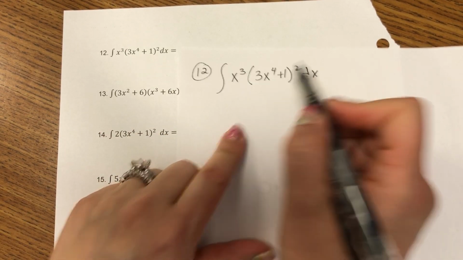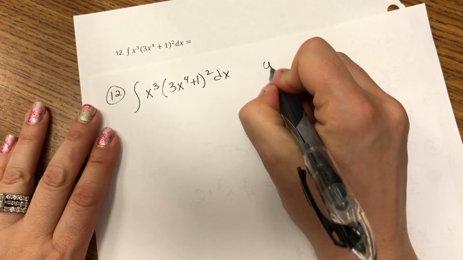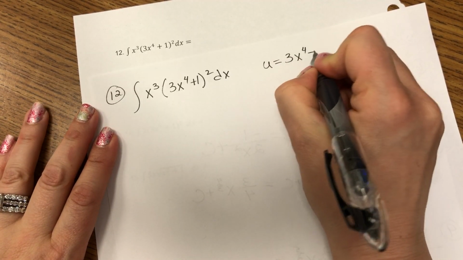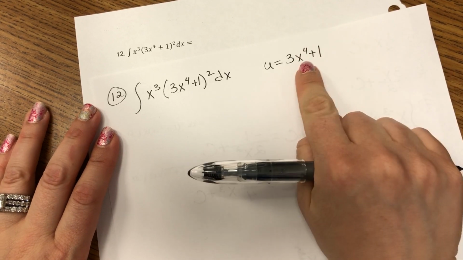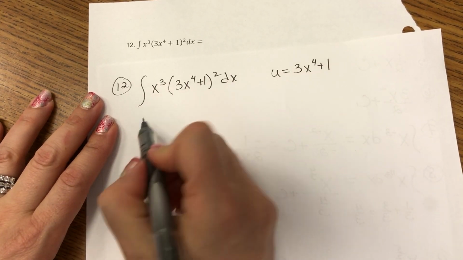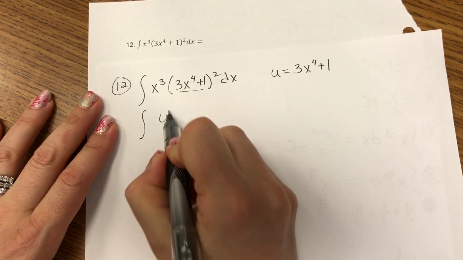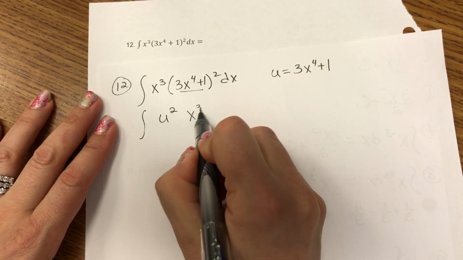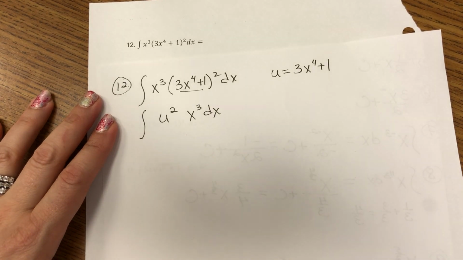I'm going to make the inside term my u. So 3x to the 4th plus 1. I chose that because when I take the derivative of x to the 4th, I get x to the 3rd. So I'm going to replace u in the equation, rewrite everything I have left.